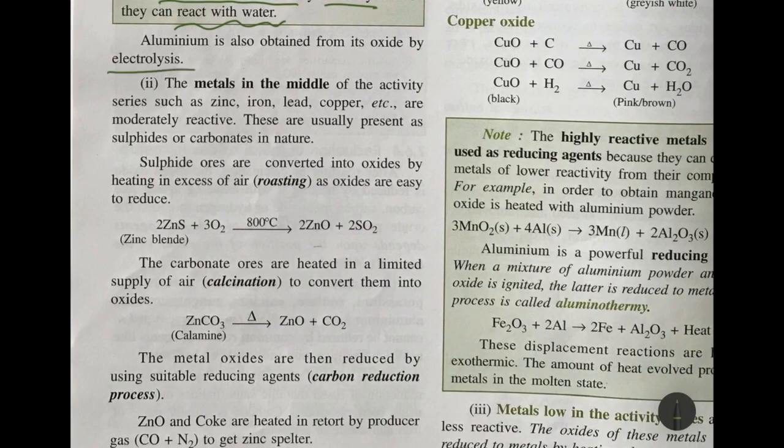The metals in the middle of the activity series like zinc, iron, lead, copper are moderately active, so they are usually present as sulfides or carbonates in nature. So first they must be turned into oxides. They are converted into oxides by heating in excess of air, that is by roasting, because oxides, as I told you, are easy to reduce by using reducing agents.